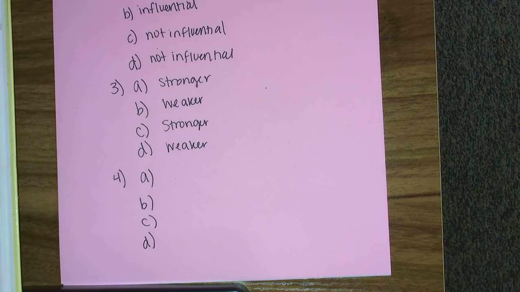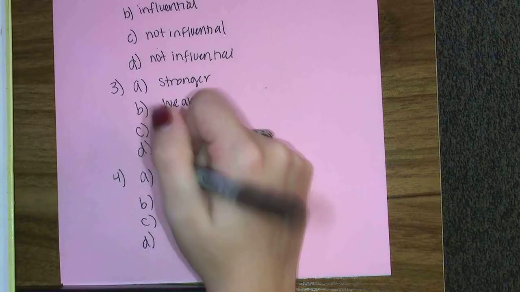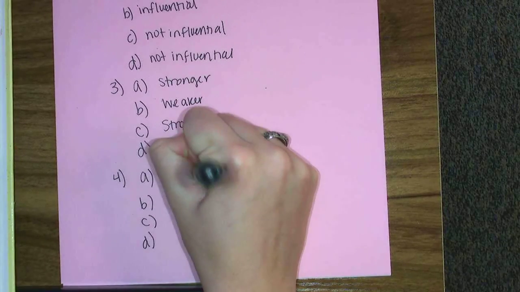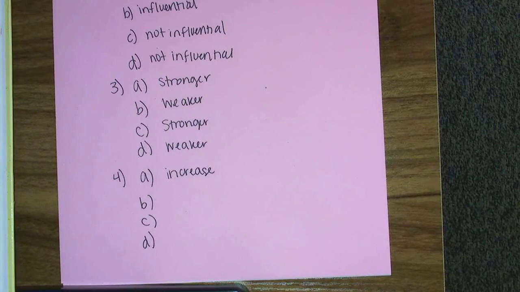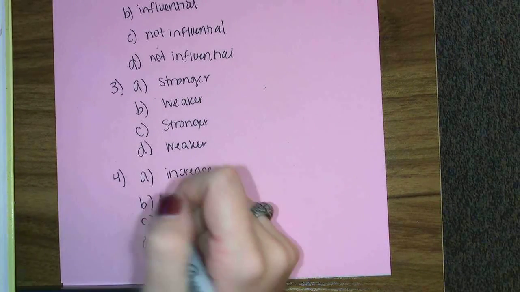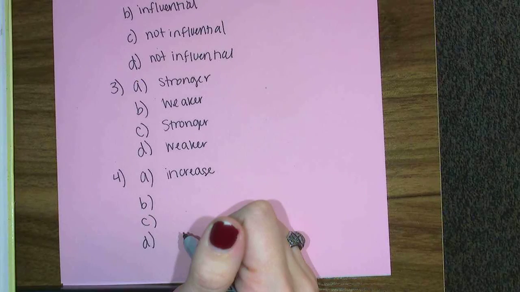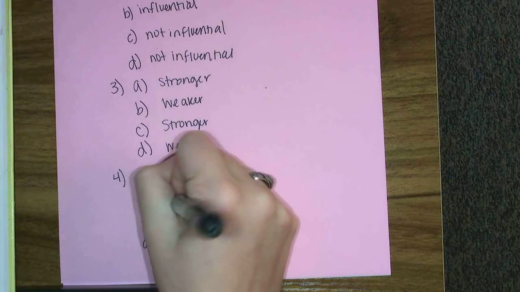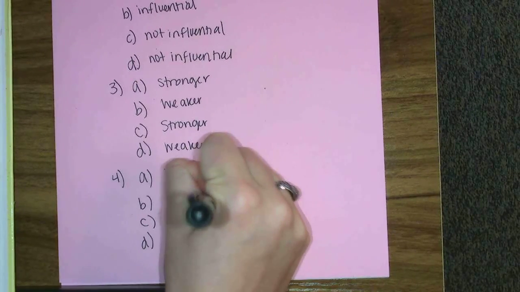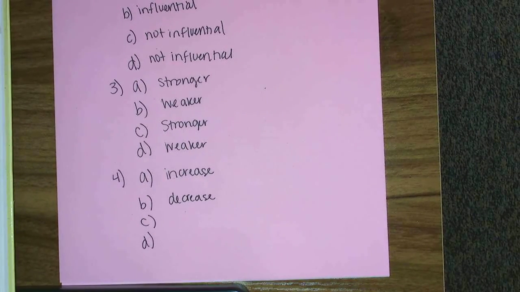For A. Yes. Okay, because that outlier is pulling it towards 0. B. Yeah, decrease. It's making it flatter.